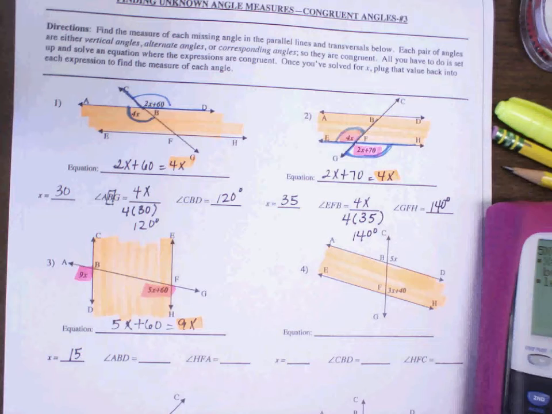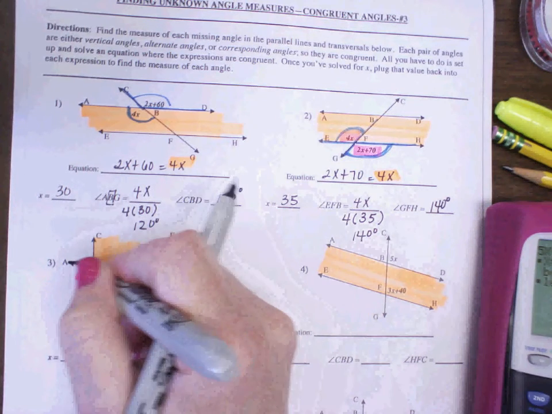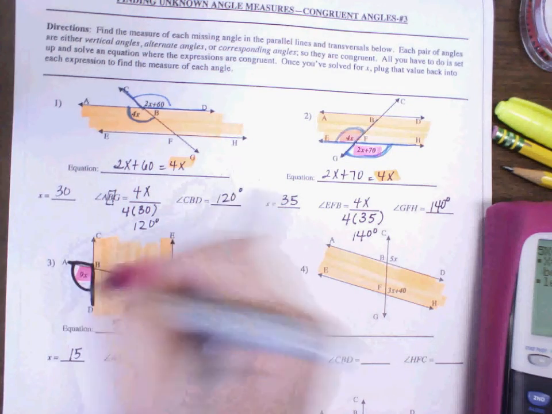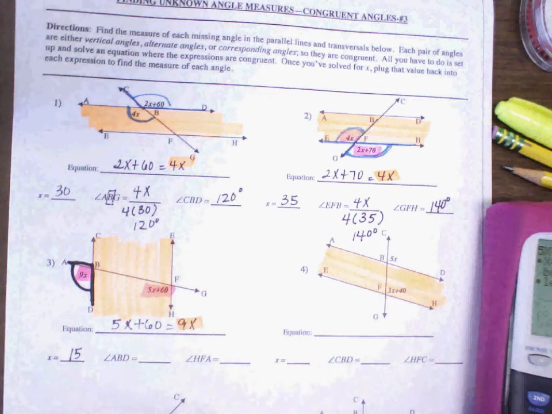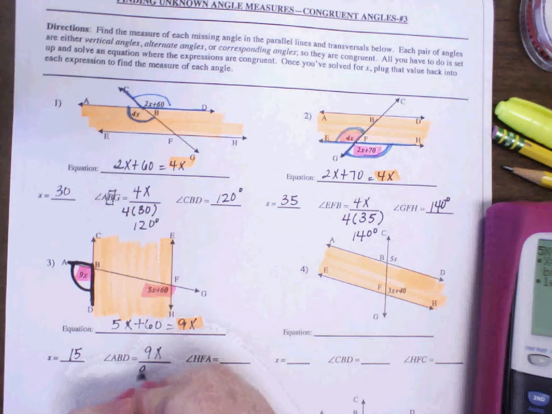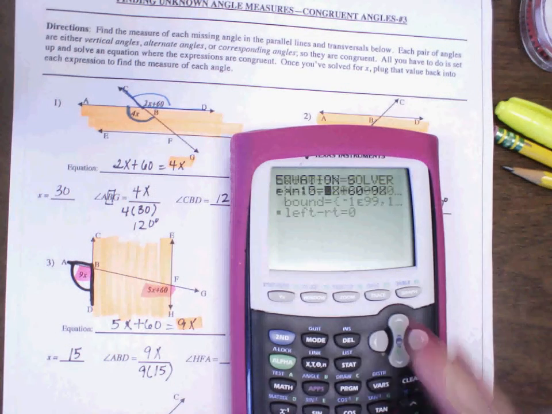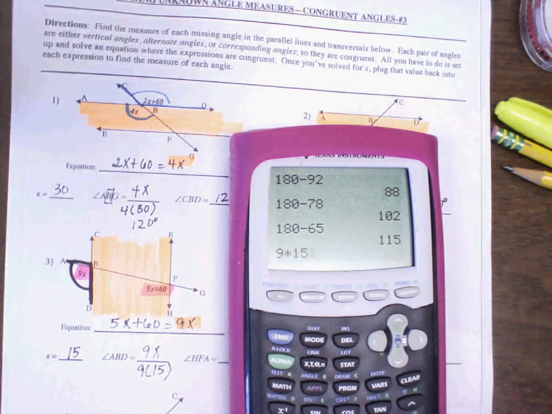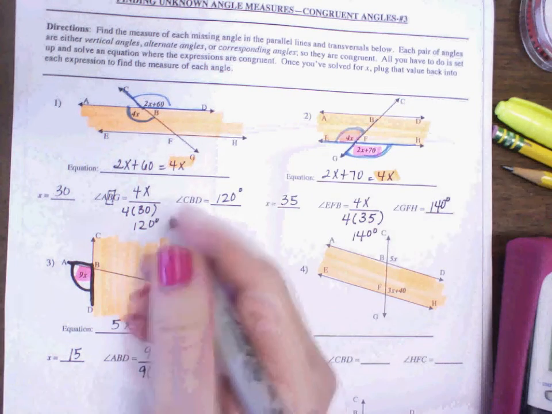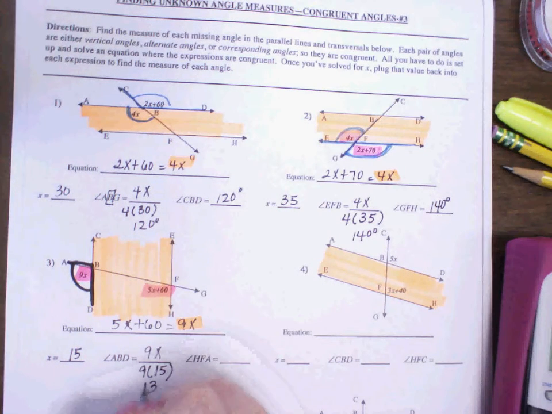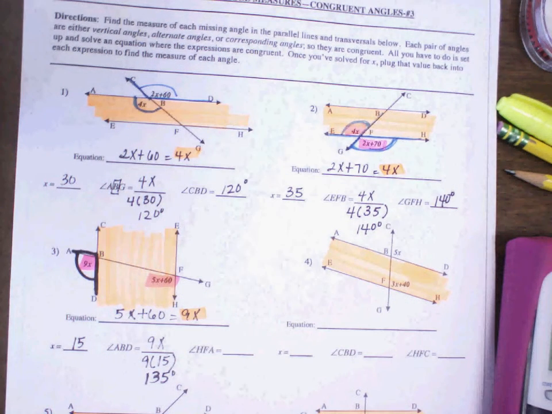All right, so let's do A, B, D. It's asking you for that one, right? That one is 9x. That'll be 9 times 15, 135. Very good. All right, now let's do the other one.